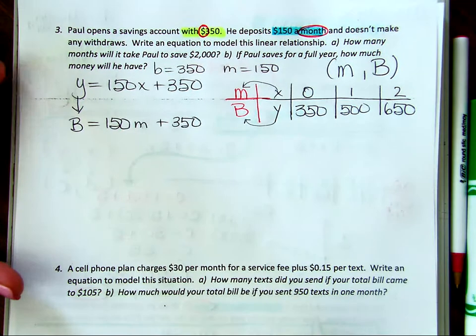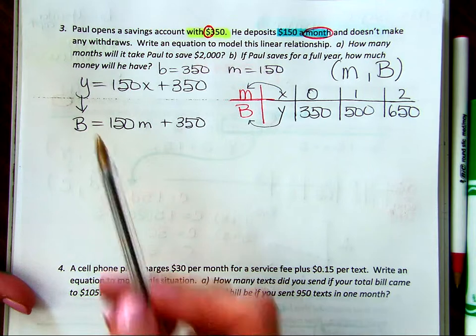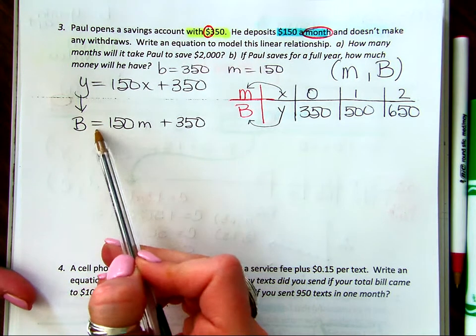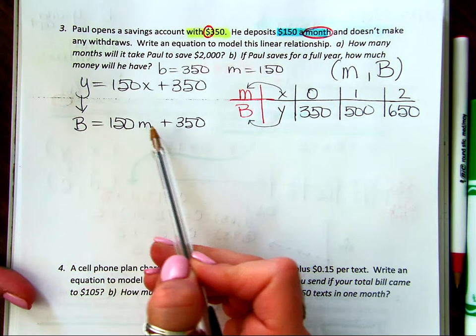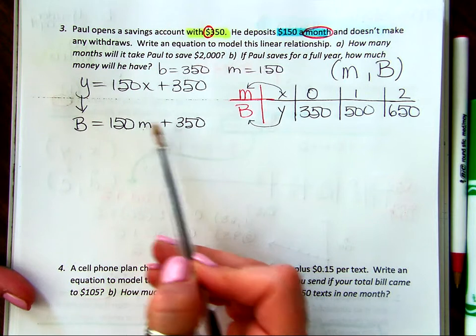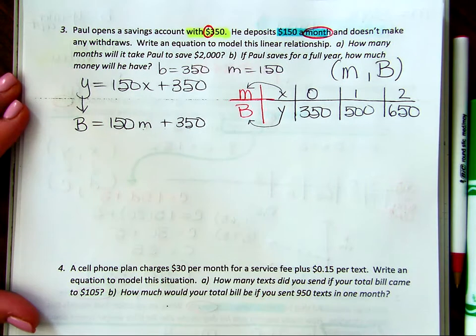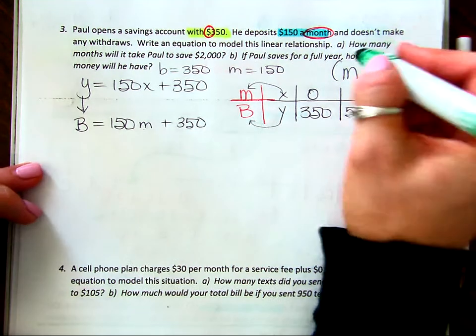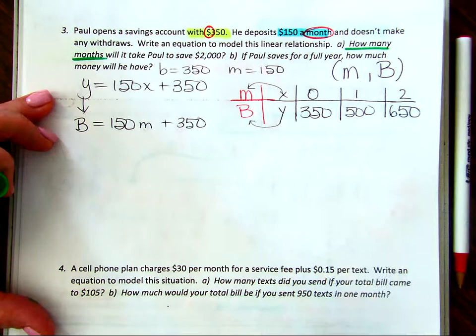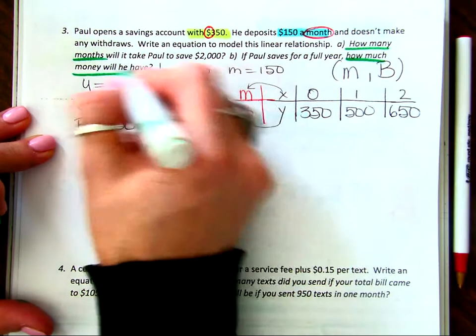Follow me? My balance will equal 150 times however many months I save for plus what I put in to start. It should just make sense. Okay, so now check this out. I'm asking you 2 questions. How many months? How much will he have?